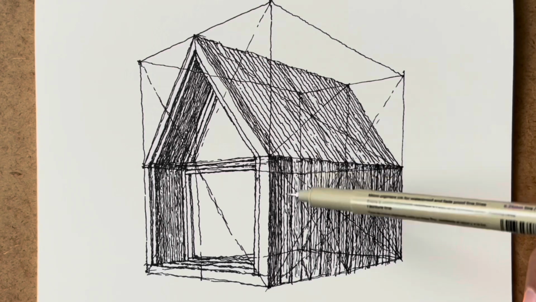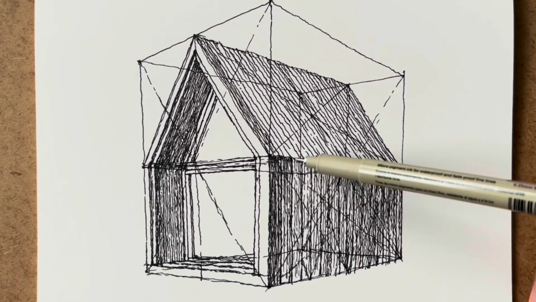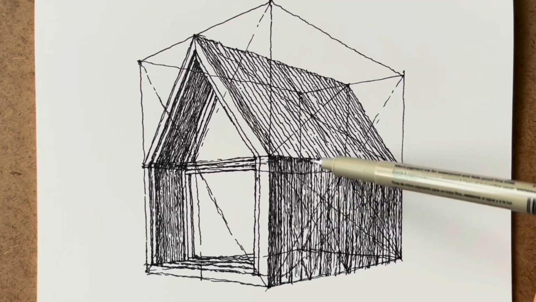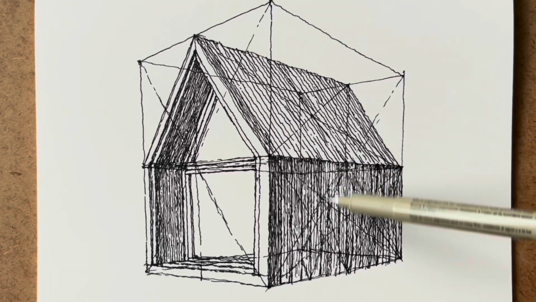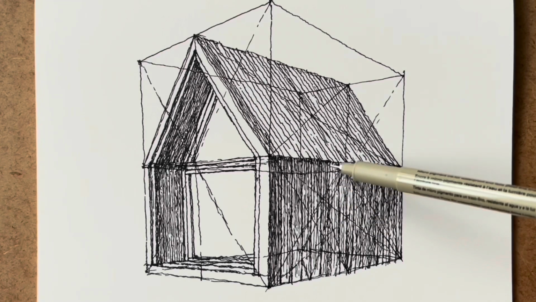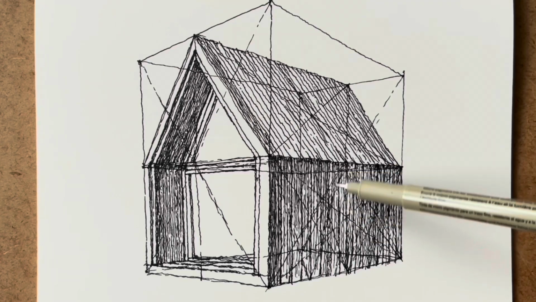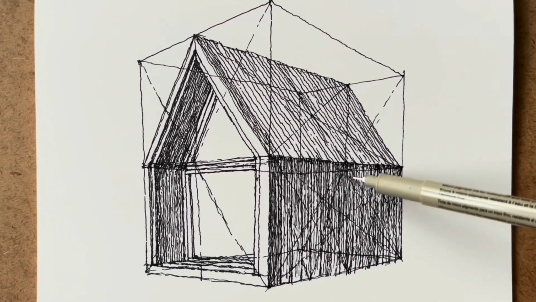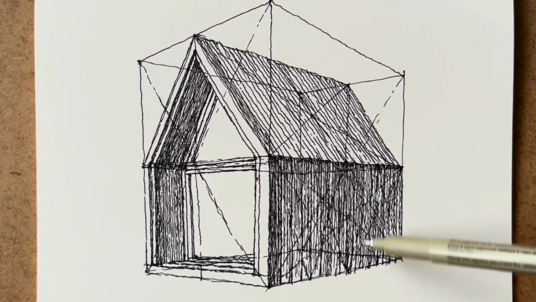So now I'm going to add more hatch again on the right side here. Under the roofing. Will be my sixth layer of this hatch now.